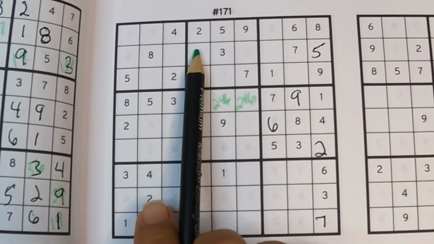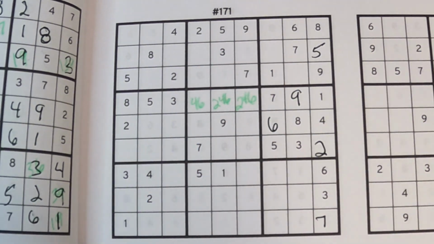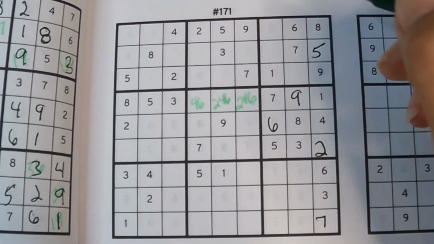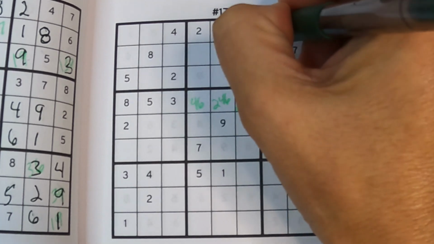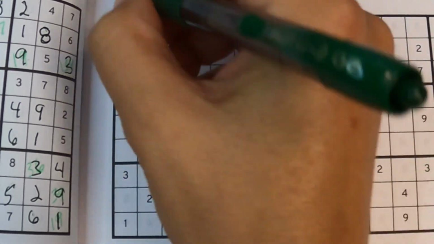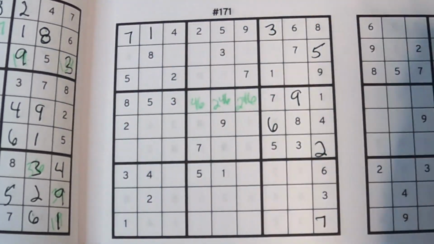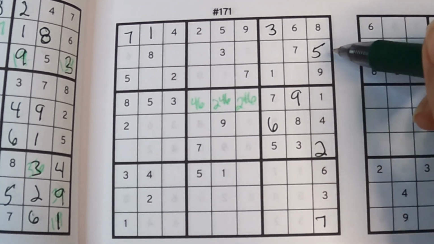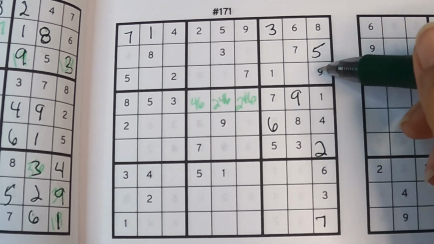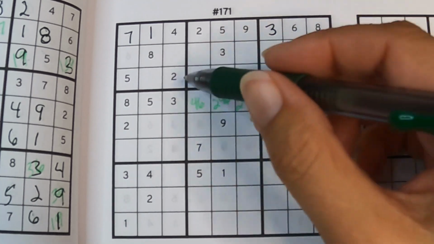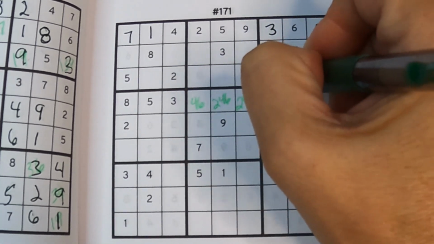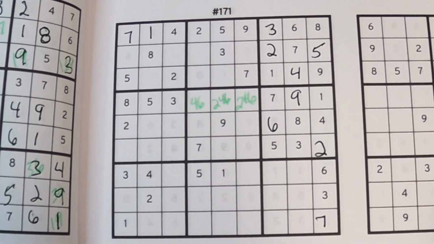For this top row, we're missing 1, 3, and 7. We've got 1 and 7 here, so this is our 3. 1 here, so 7, 1. For this box now, we're missing 2 and 4. We've got a 2 here, so 4, 2.